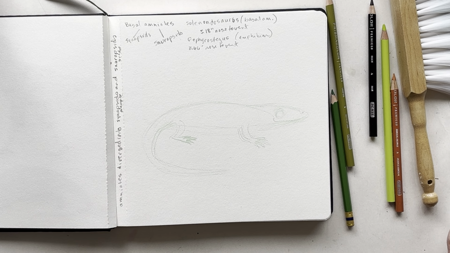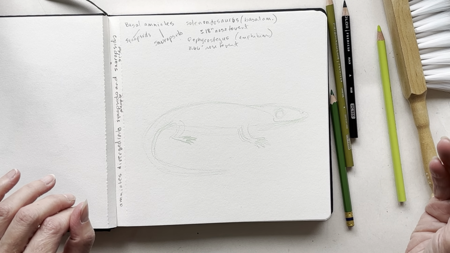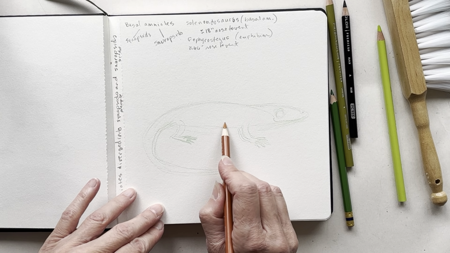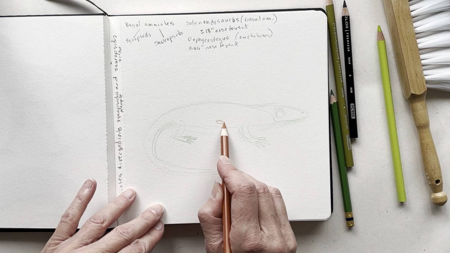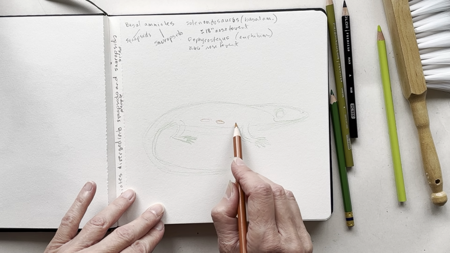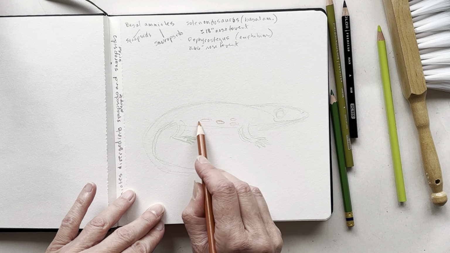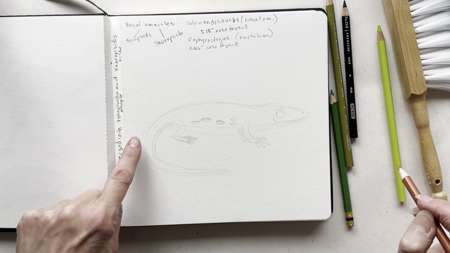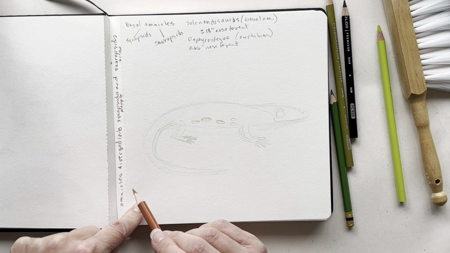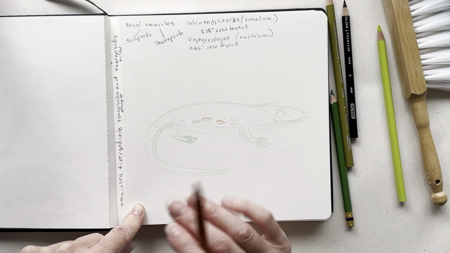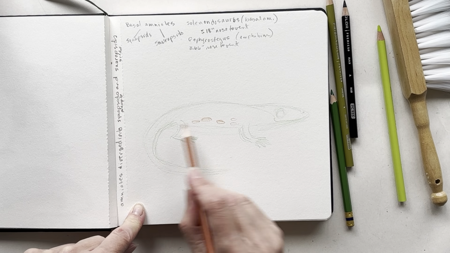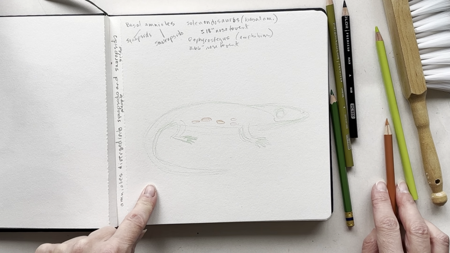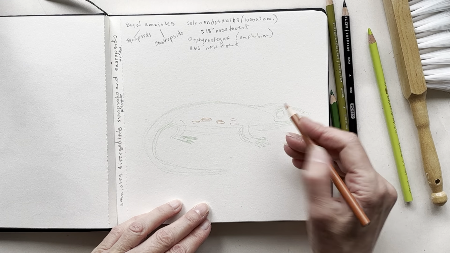All right, so these have been rendered by other people with various spots and stripes. And so I think I'm gonna go with a few spots. I don't know. This one has spots all the way down its tail. I don't know. Do I want to do that? No, I don't think so. I'm just gonna put a few spots right there.